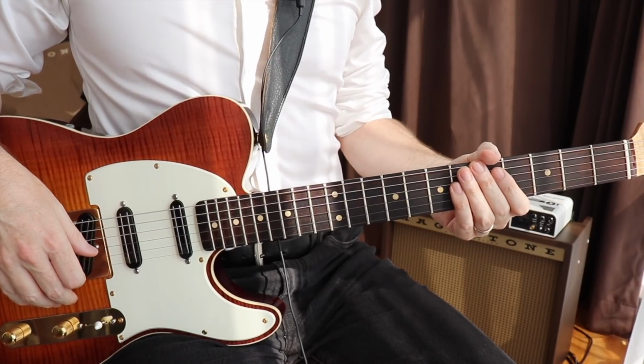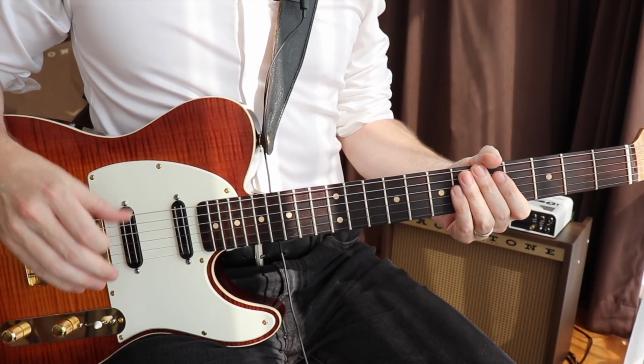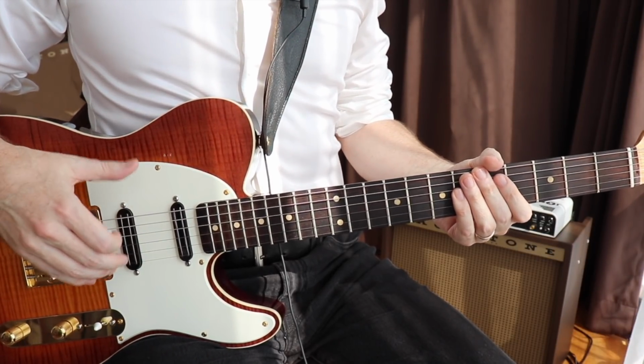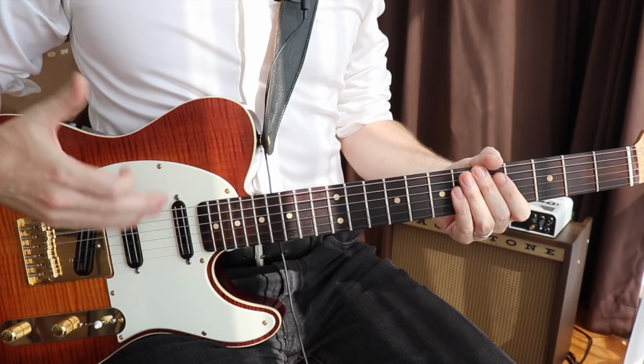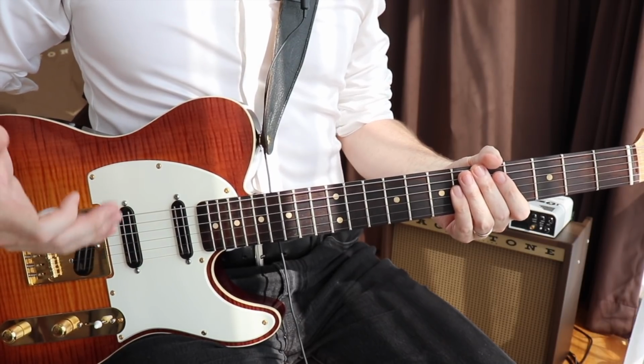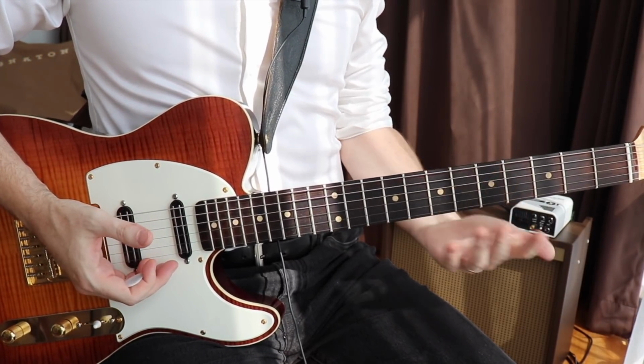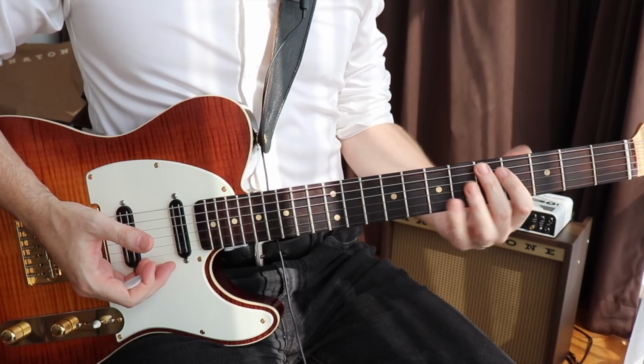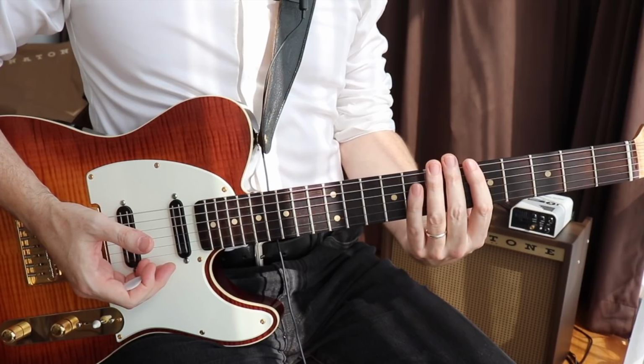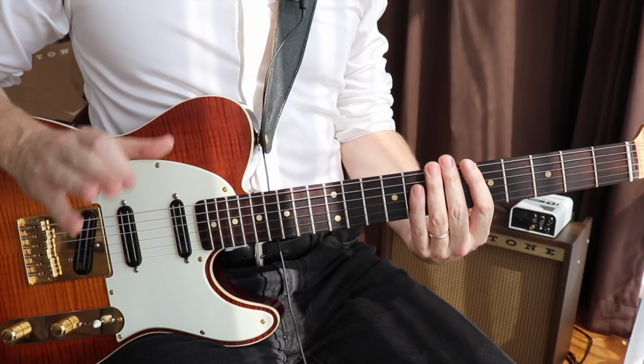All right guys, let's go ahead and get started here. Now everything we're going to be doing today is going to be in the key of D. Like I mentioned at the intro, the concept here is playing your space. The space that we're going to be playing in today is right around the area of the 5th fret, really actually the 4th fret to about the 8th fret. This is our space that we're going to be working out of today.